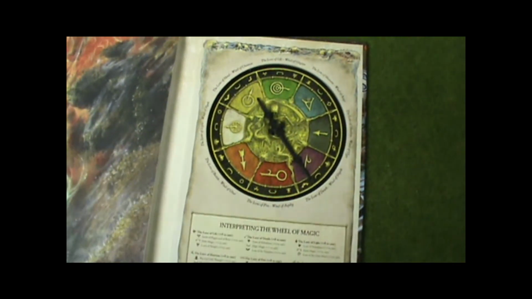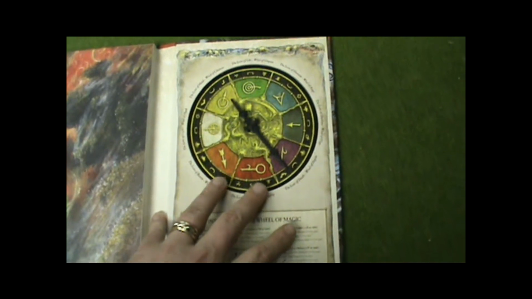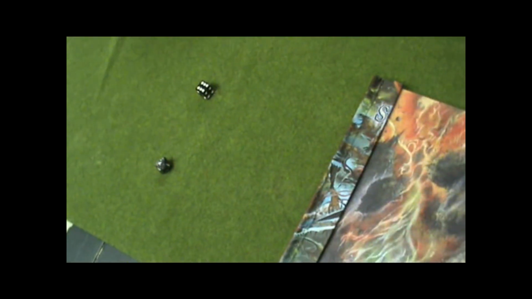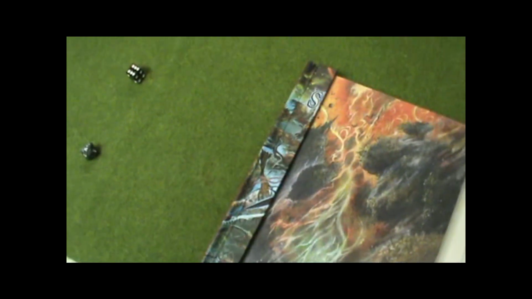So there you have it: the probability in how spin wheels are not exactly as probable as regular dice, and what you can do to fix it. So I hope you enjoyed it.